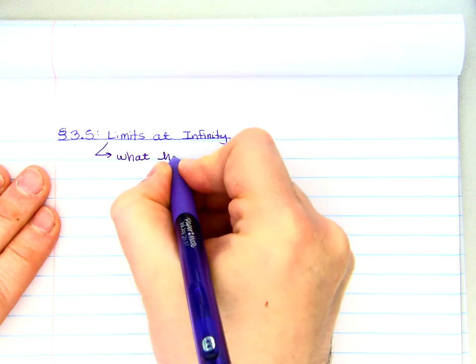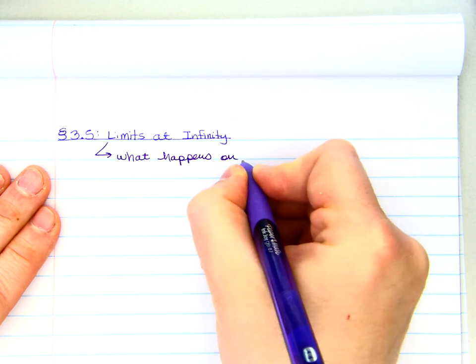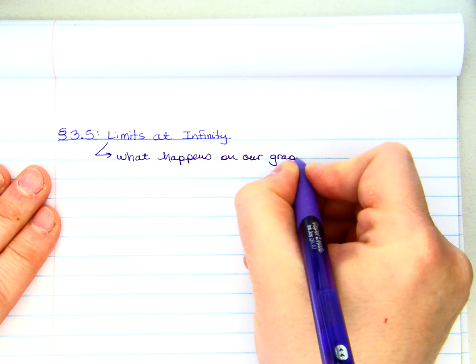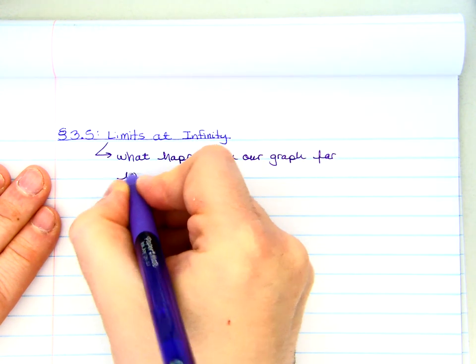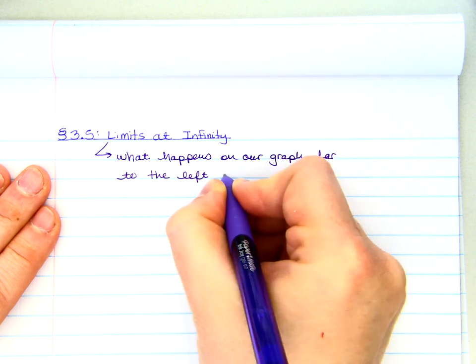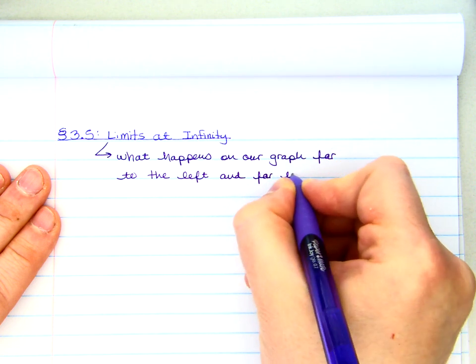This is all about what happens on our graph far to the left and far to the right.